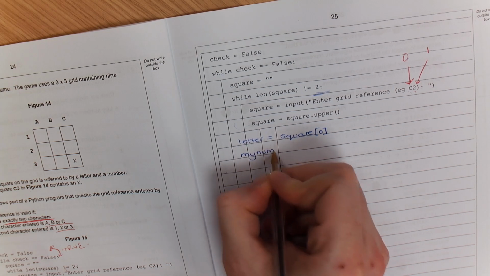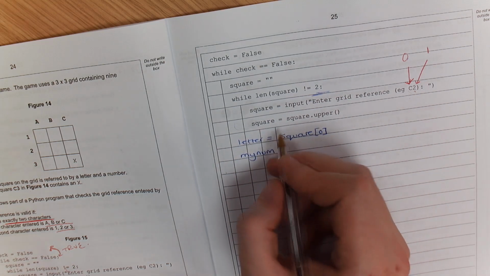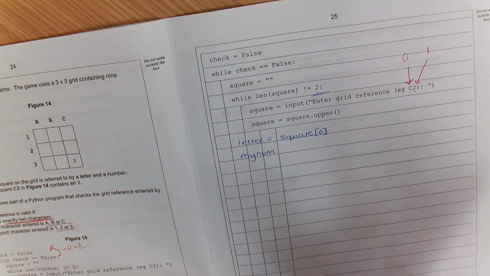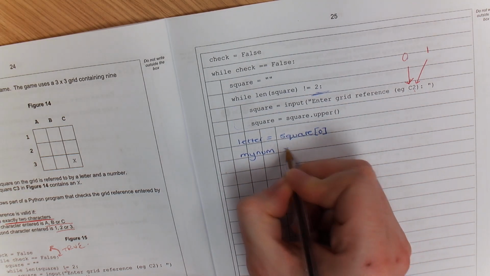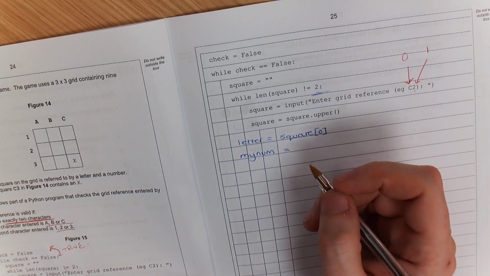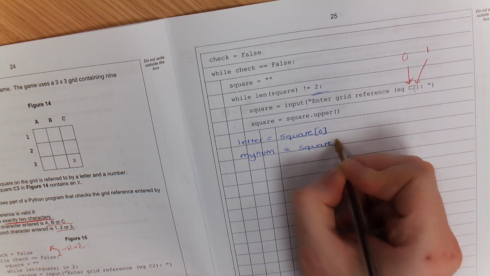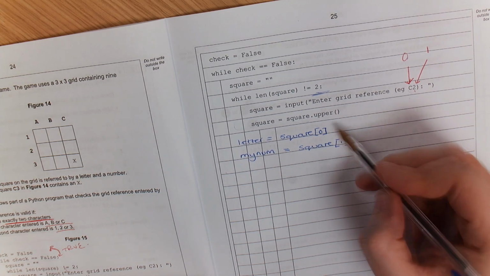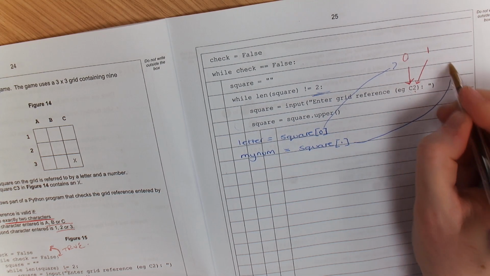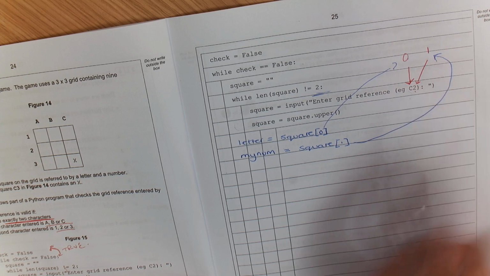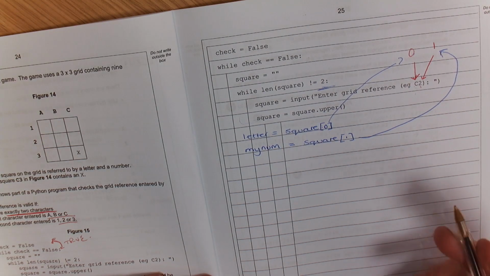I don't like using the word number because it's quite generic, and also number in some coding languages can be used for other things. So I'm going to use my num equals square, and this time I'm looking at position 1. So that is mapped to the C, and that is mapped to the 1. There we go. I can now do if statements on both of those quite easily.